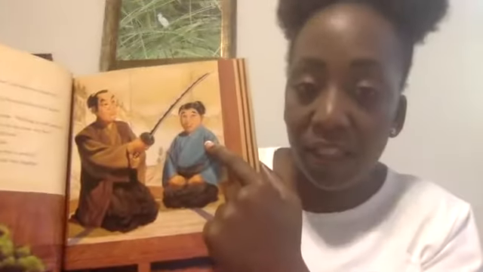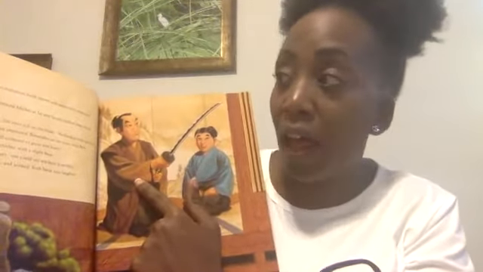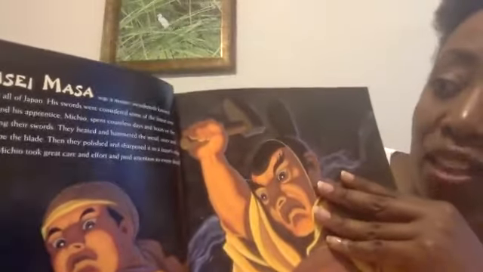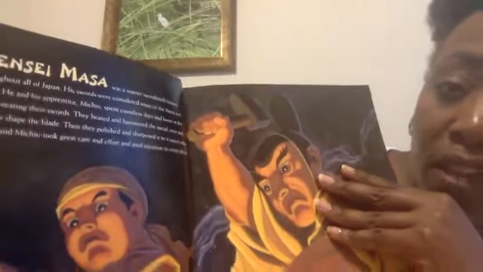So let's see. Character traits. They both are hardworking. I think that because he's a student, he's probably curious to learn. And because he is a sensei, he probably is knowledgeable, probably has to know a lot. Oh, I can find evidence because it says he was a master. Can you guys see the words? He was a master swordsman known throughout all of Japan. Yeah, he's got to be pretty knowledgeable to be known throughout all of Japan.